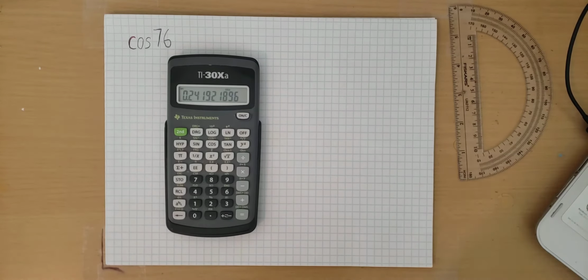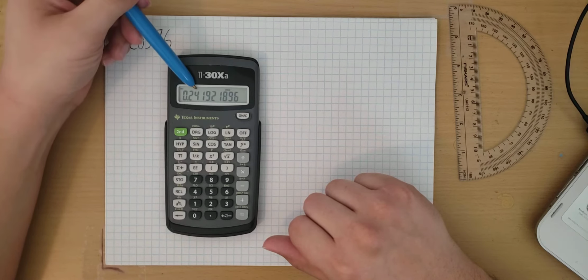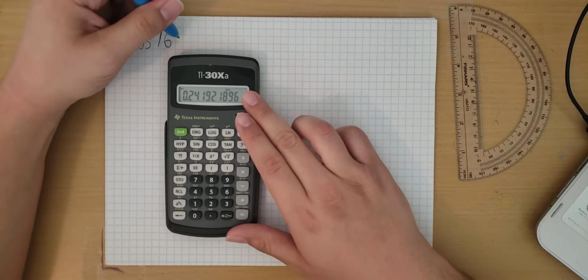You should get this number that takes up the entire screen. Directions say round to the nearest hundredth. So we simply round to 2 decimal places. The 4 is followed by a 1, so it stays as 0.24. So approximately, that's what this symbol means. Instead of an equal sign, you have 2 wavy lines. It's a symbol for approximation. So cosine of 76 is approximately 0.24.